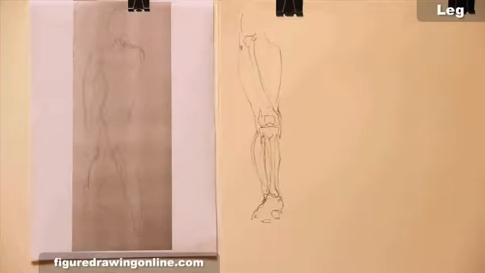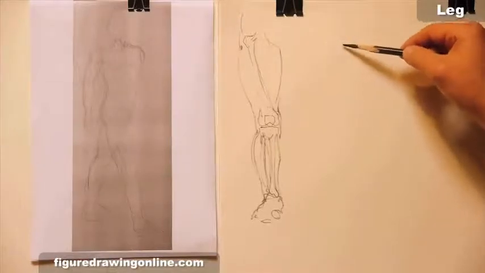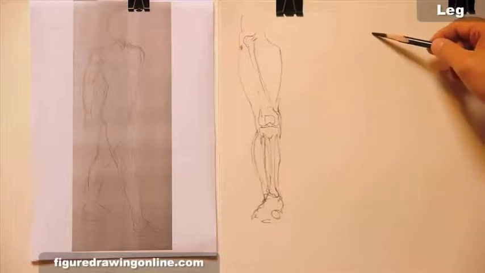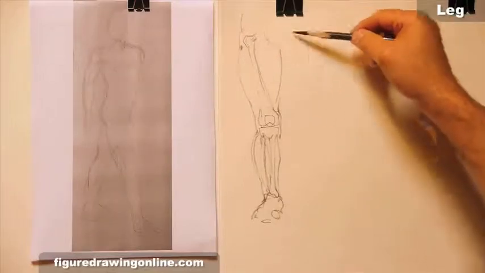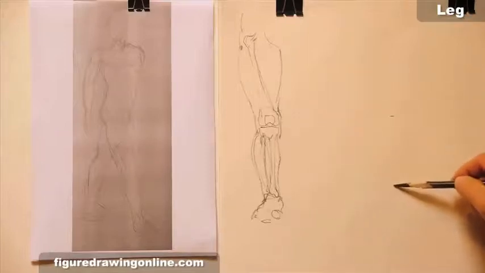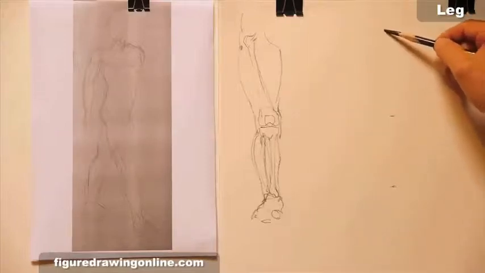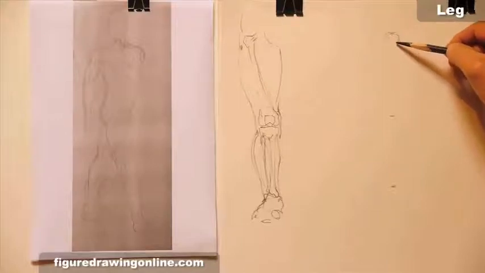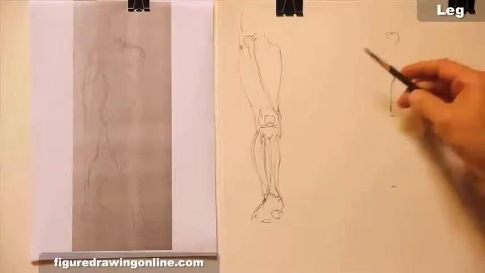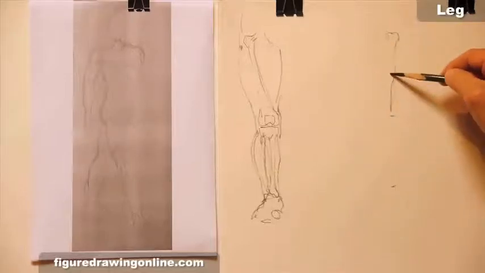The same thing. Just leave some space here for the muscles. We'll be also talking about the muscles. Now, the same thing. I'll just try to get hopefully the same proportions. So this is the anterior view, this is going to be the posterior view.